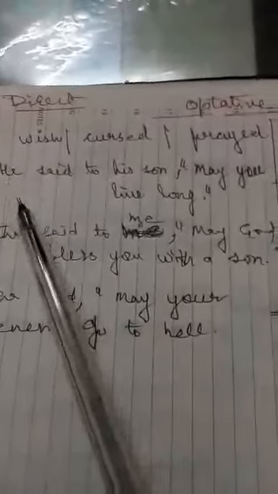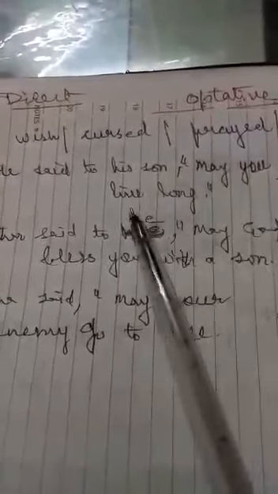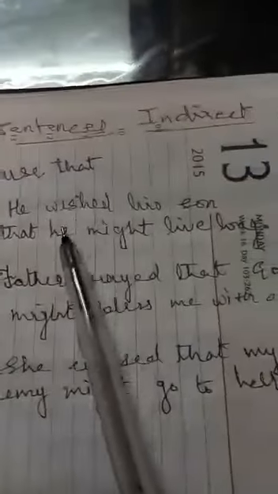For example, he said to his son, "May you live long." He is wishing his son. So what do you say? He wished his son that he might live long. I told you the modals change to the second form: may changes into might. He wished his son that he might live long.